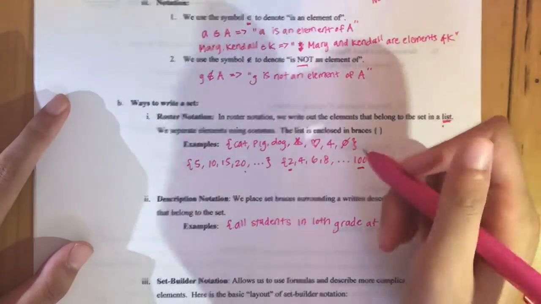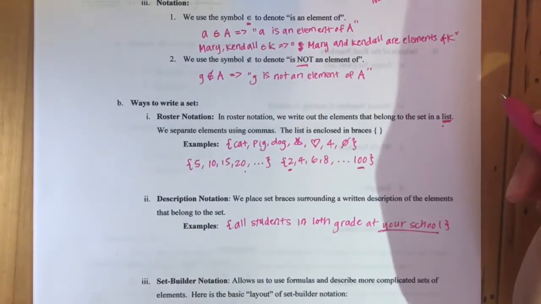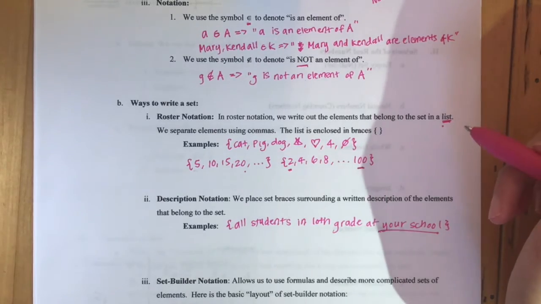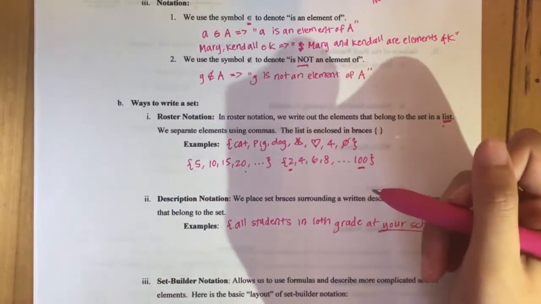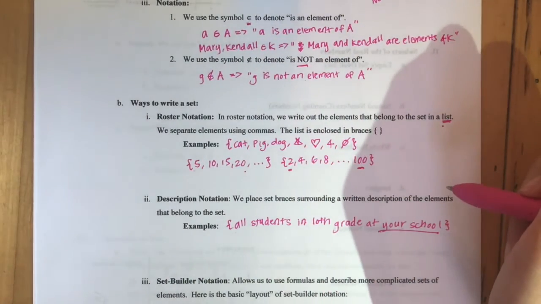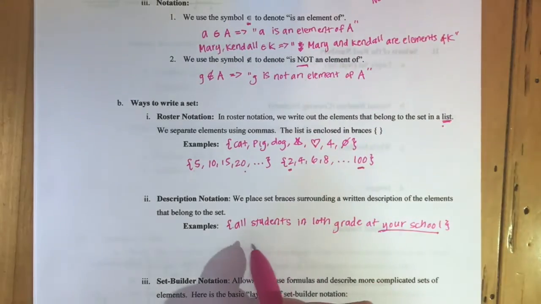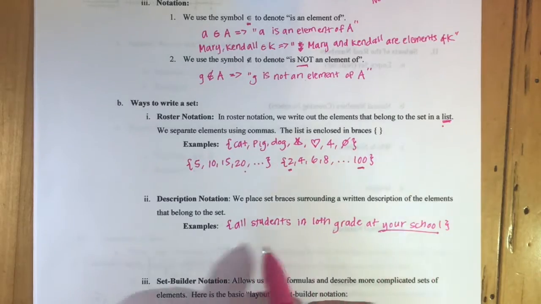Okay, so next we're going to talk about description notation. So that's where we place set braces surrounding a written description of the elements that belong to the set. So an example would be all students in 10th grade at your school. So this is describing the elements that are supposed to be included in the set.